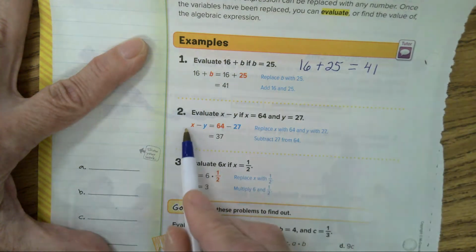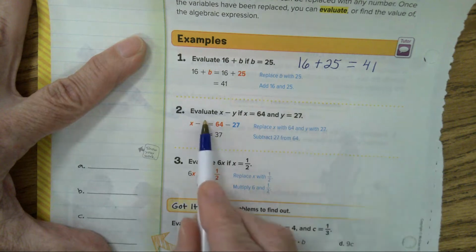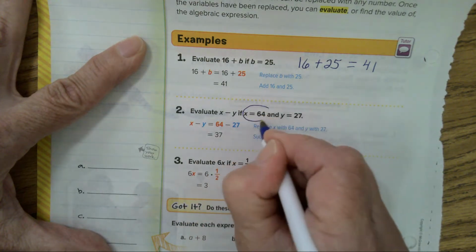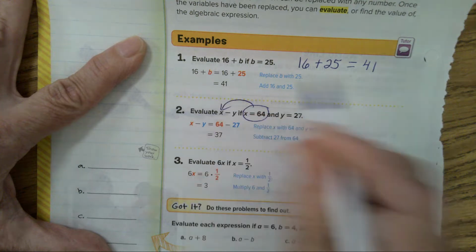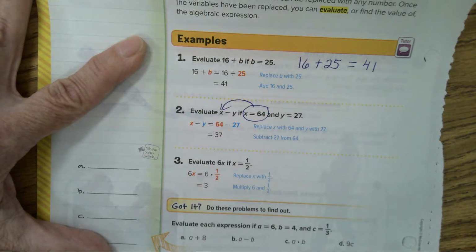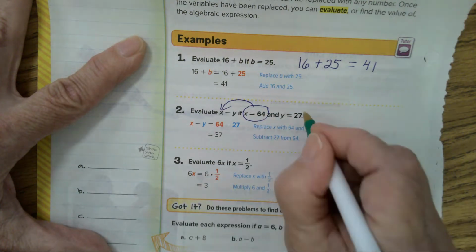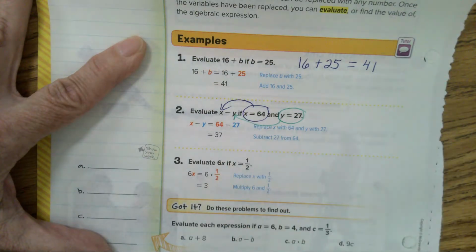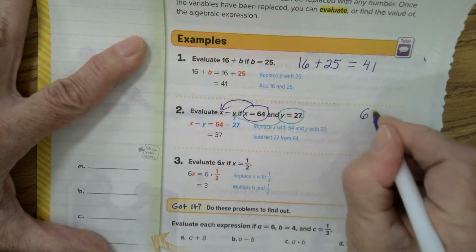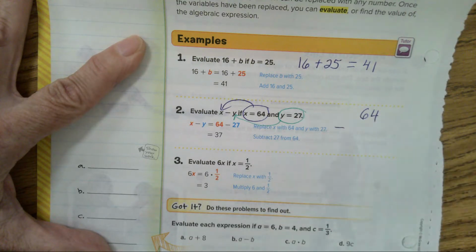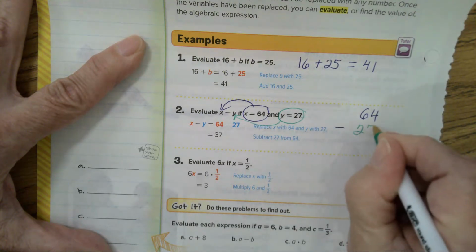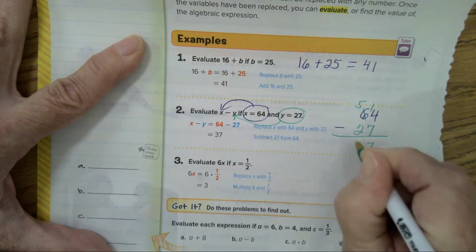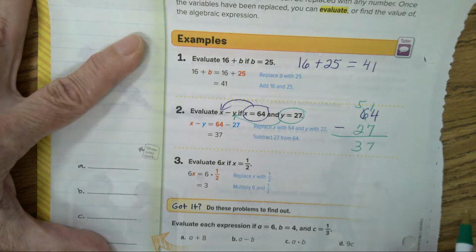Now let's look at example 2. Evaluate x minus y, if x is 64 and y is 27. So you're just going to have 64 minus 27. Borrow. And your answer is 37.